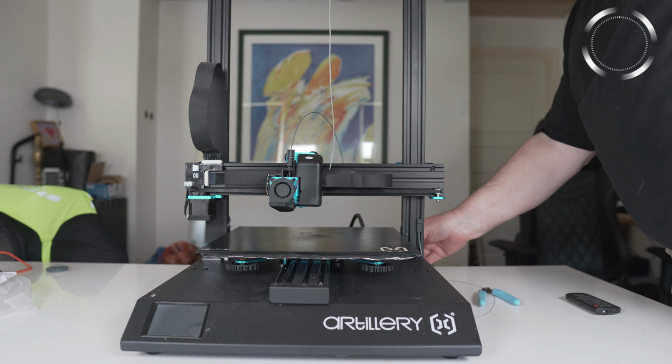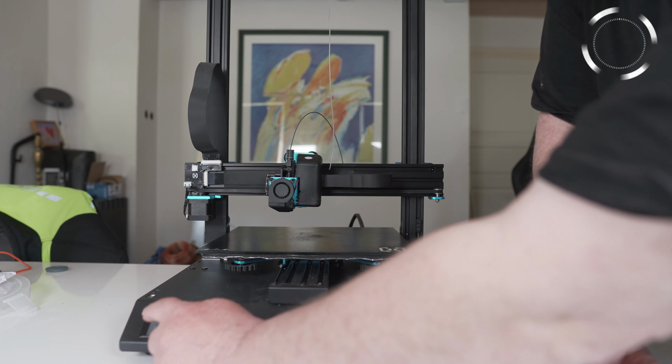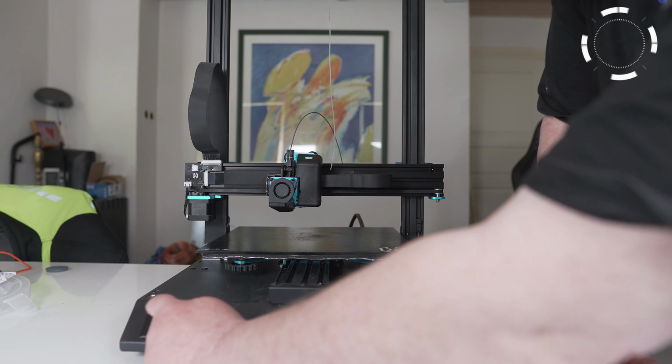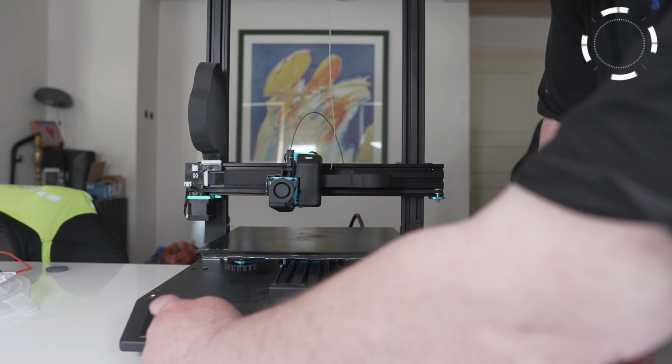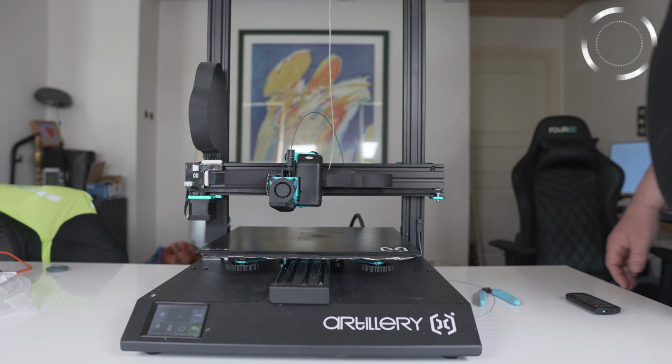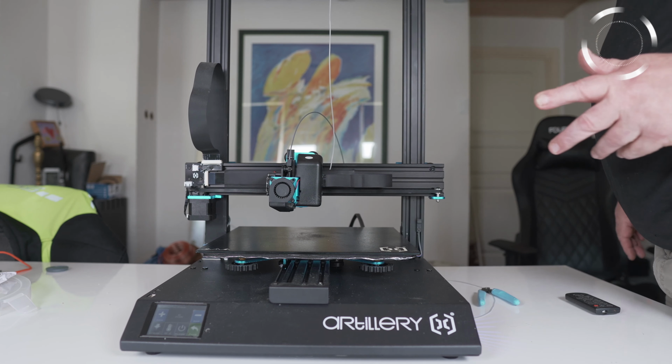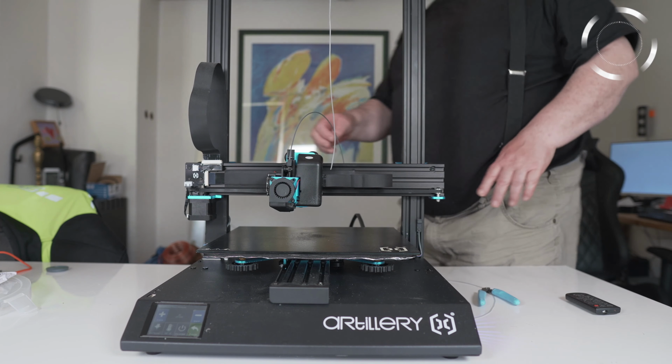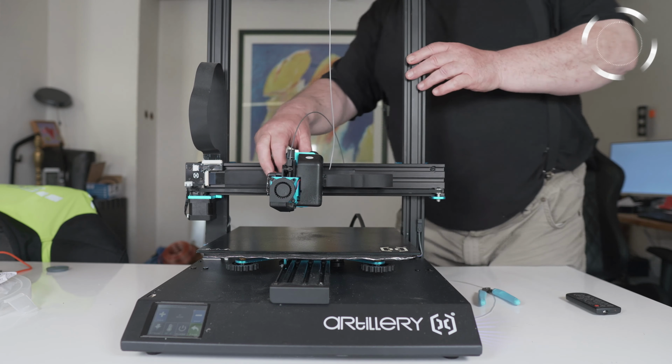Now it is time to remove the old filament if you still have something in there. So let me power up the Artillery and let me enter the temperature to, let me see, 230 degrees is okay. And while this is heating up, you will have to loosen the pressure on the filament behind here by pushing this wheel up.